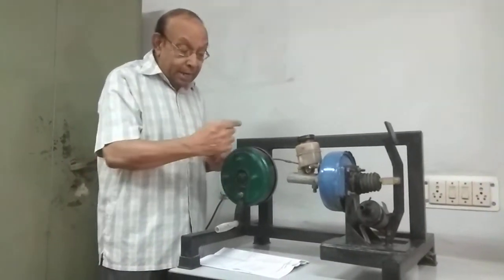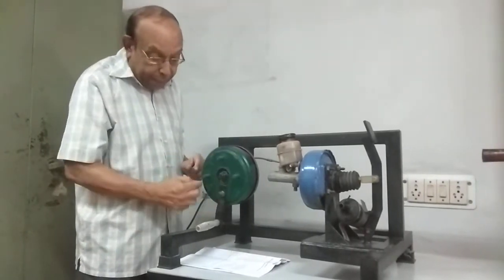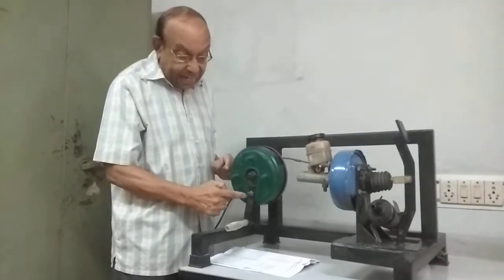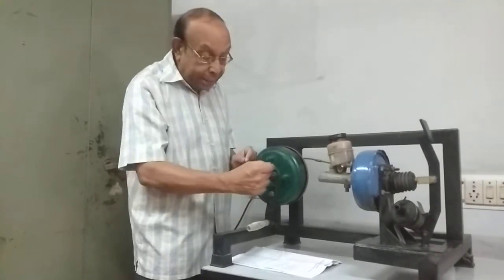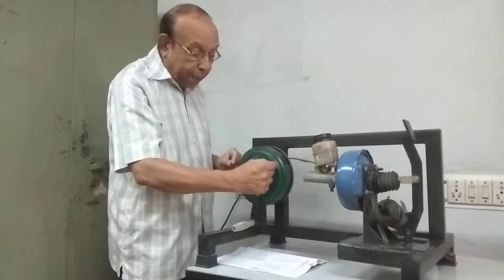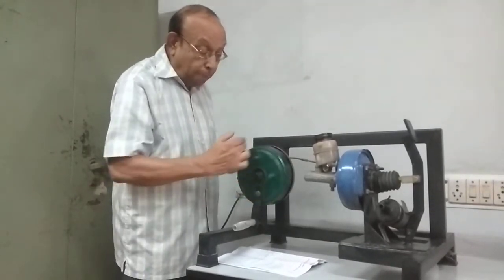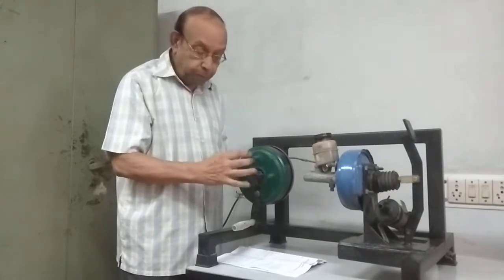Inside this brake drum, there are two of these brake shoes which are anchored at this point. These brake shoes open and start pushing the brake lining and make the wheel come to a full halt.